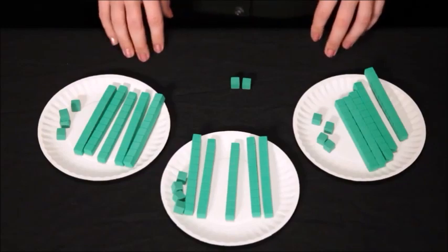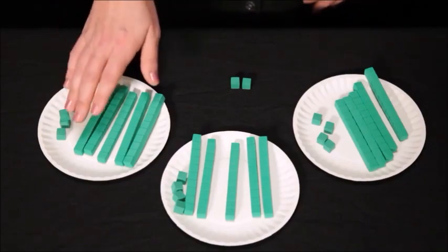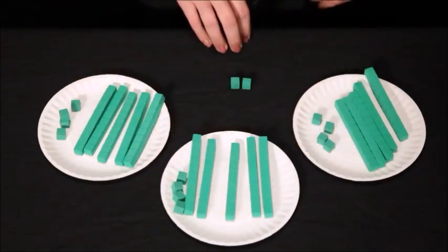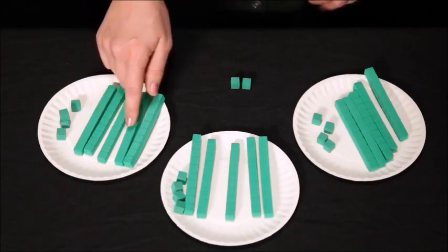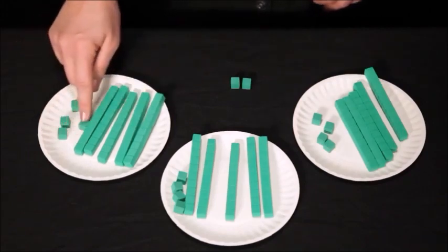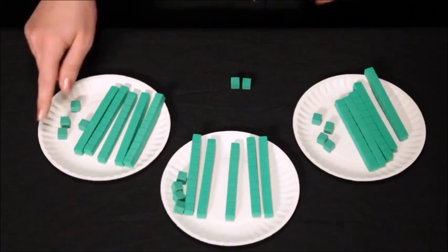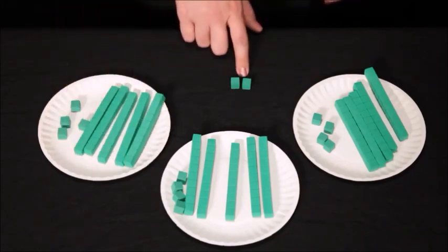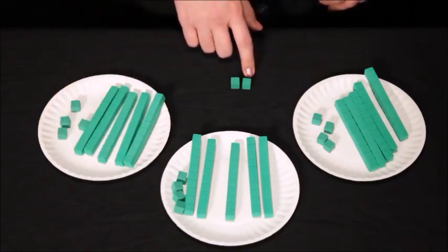So when I have 164 and I divide that equally among 3 groups, my answer is 54 with a remainder of 2.